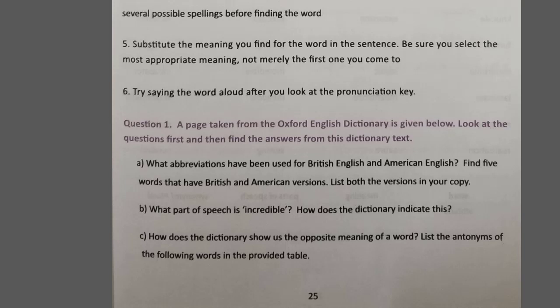Yes, you need to do this as classwork in your copies, and this will be fun. You need to do a bit of research for this. Inshallah, you'll be able to cope with it. Just find 5 words that have British and American versions as well. I can give you one example, like color. One is spelled with a U, the other one is spelled without a U.